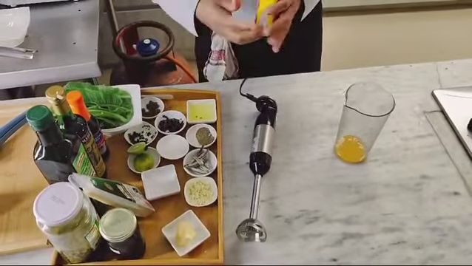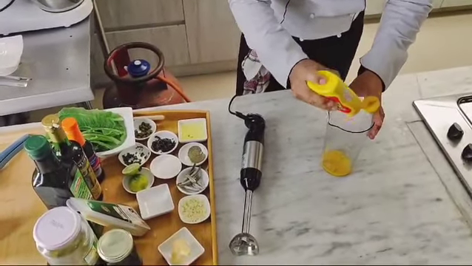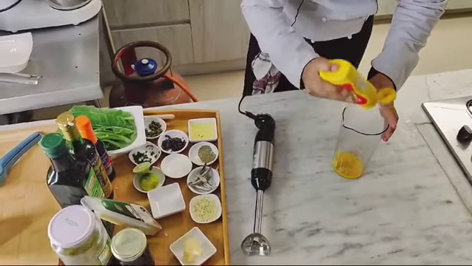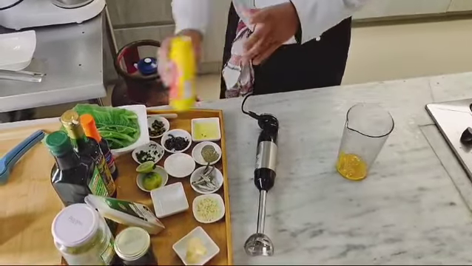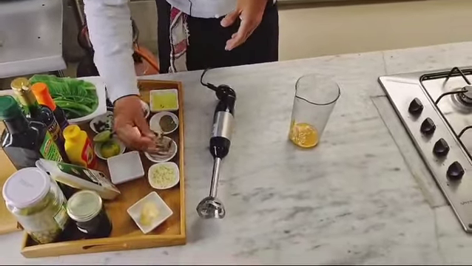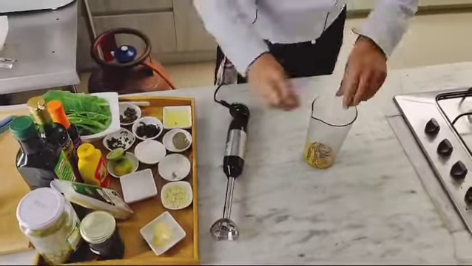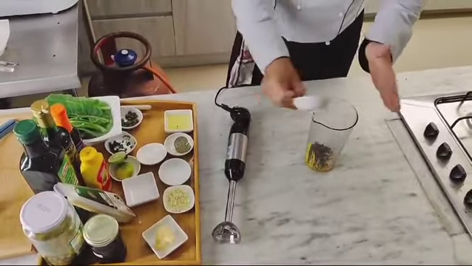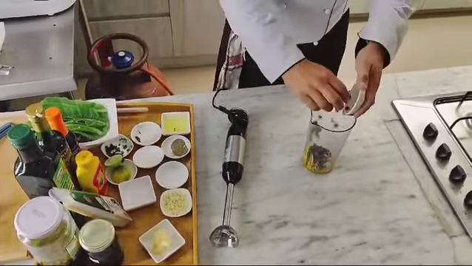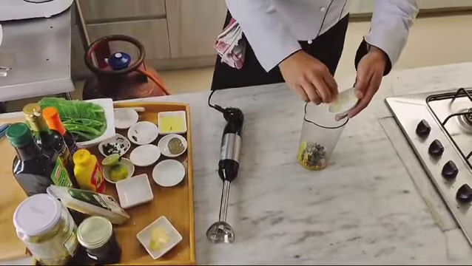Let me add some mustard paste. This is the binding agent for the sauce. And let me put in some chopped anchovies, so I can just break them with my hand. Let's put in some olives, and then some of the peppers. Let me put some garlic over here.